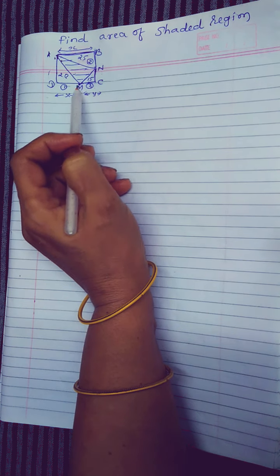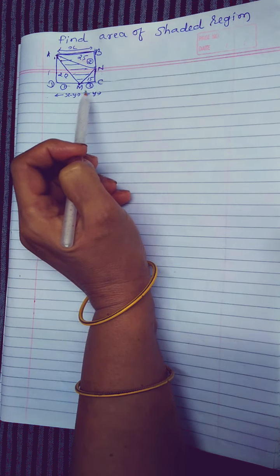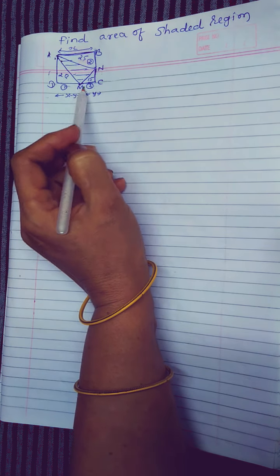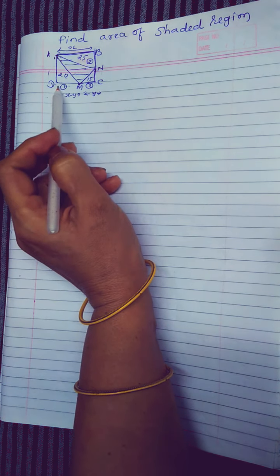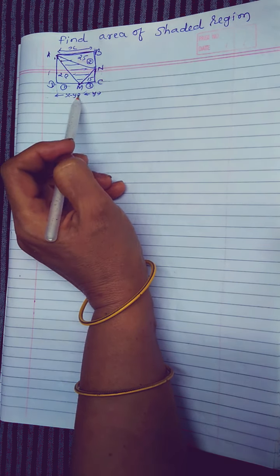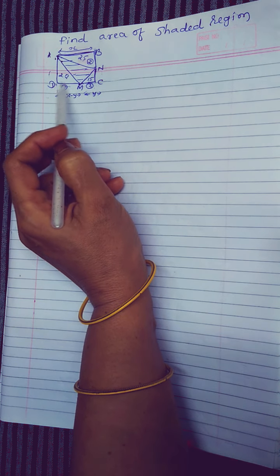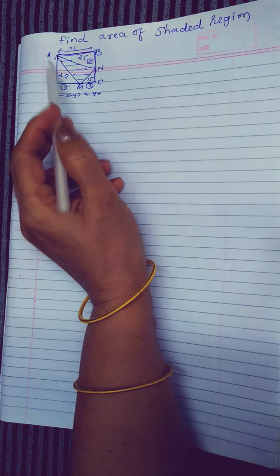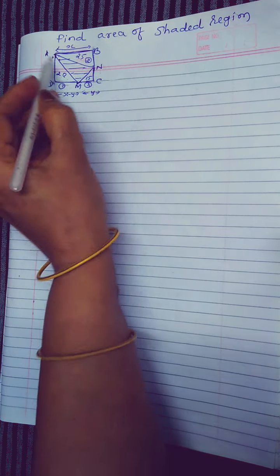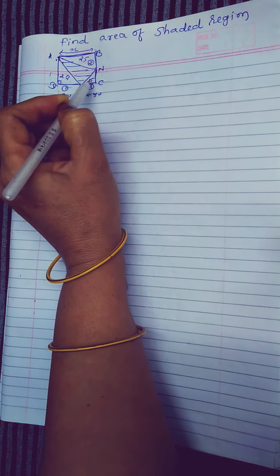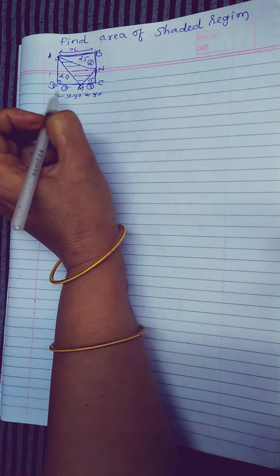So DM will automatically be equal to x minus y. DM is nothing but the base of the first triangle. This is a rectangular figure, so all angles are 90 degrees.